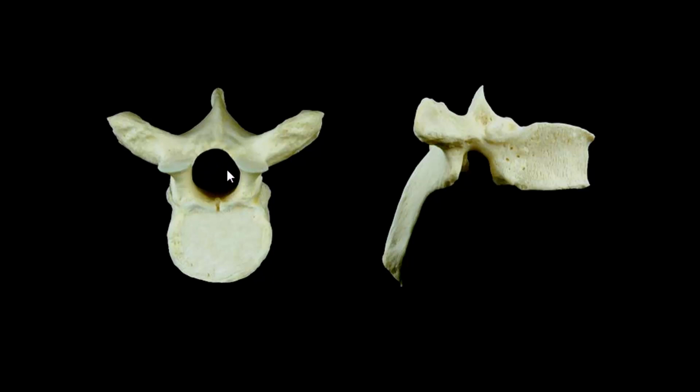The vertebral foramen. And the pedicles. And you can see the pedicles here. Here's the inferior vertebral notch, the superior vertebral notch, and then we have our costal facets. So here's a costal facet, here's a partial facet, so this is a costal demifacet.